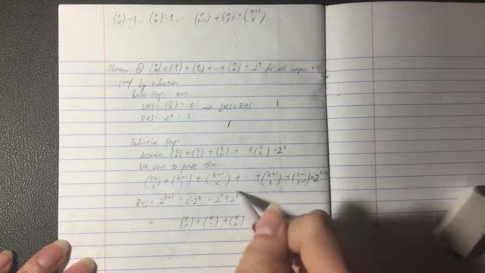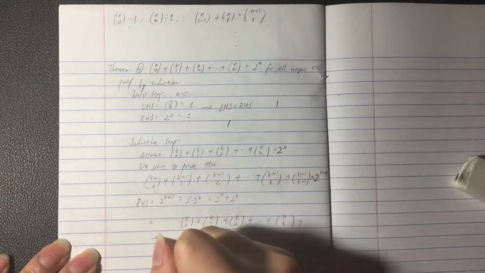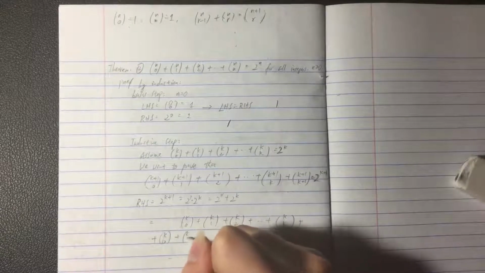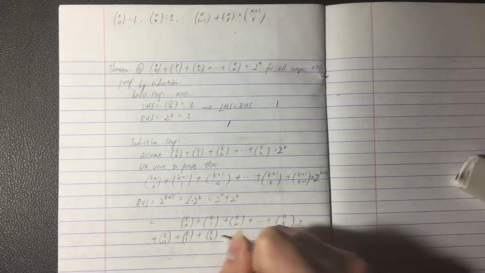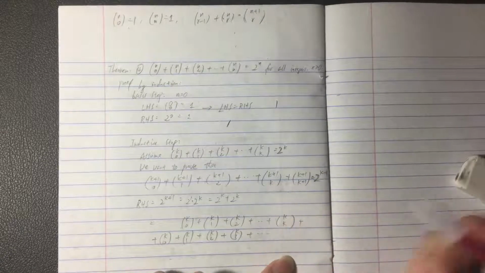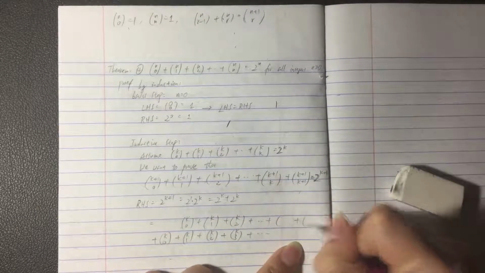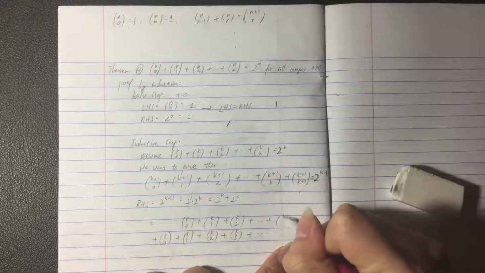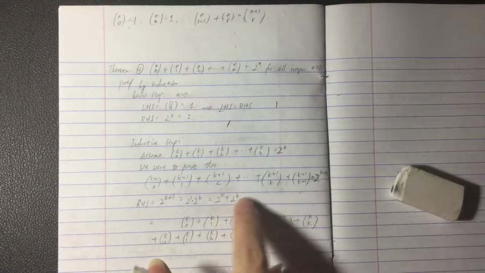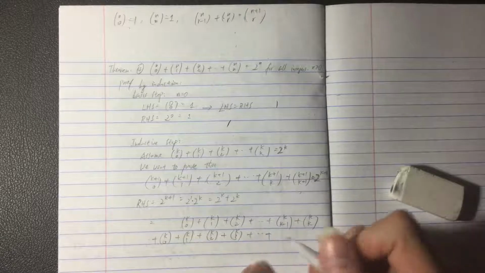Plus another 2 to the power k, which is another k choose 0 plus k choose 1 plus k choose 2 plus k choose 3 in the first row. The last term is k choose k. The second last term will be k choose k minus 1. So the other 2 to the power k is k choose 1, k choose 2, k choose 3, and so on. The last term is k choose k.